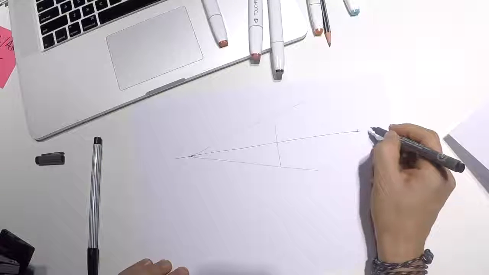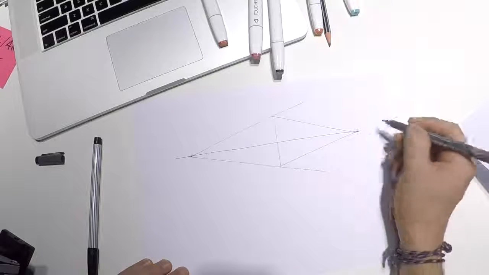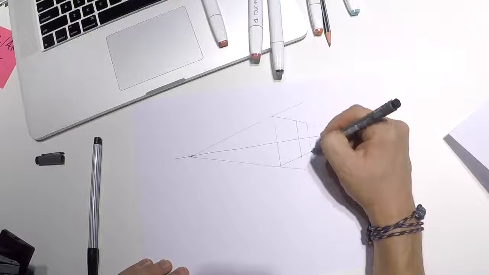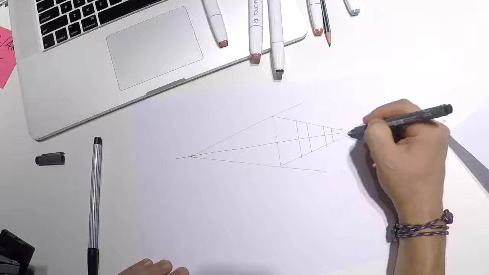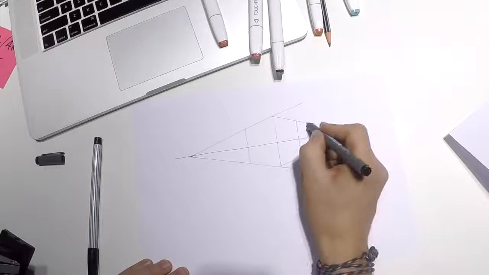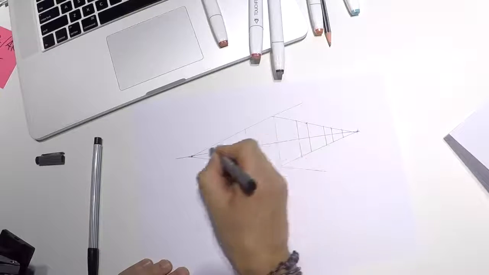Just to repeat, to create a clear understanding of what 2 point perspective is: left and right, 2 points that are sitting on a horizontal line.